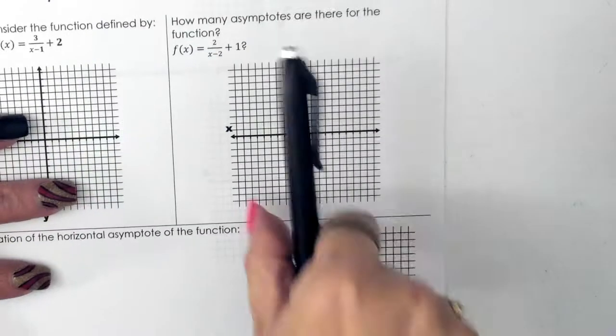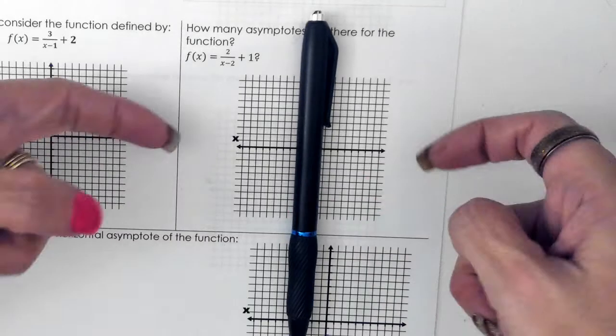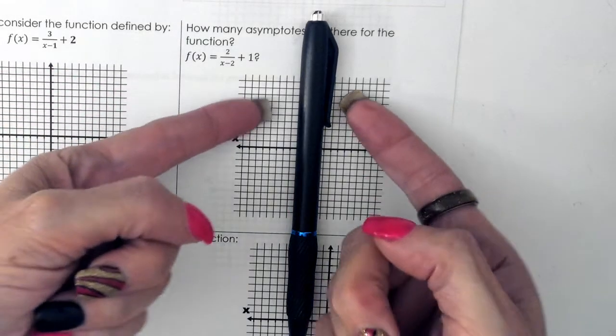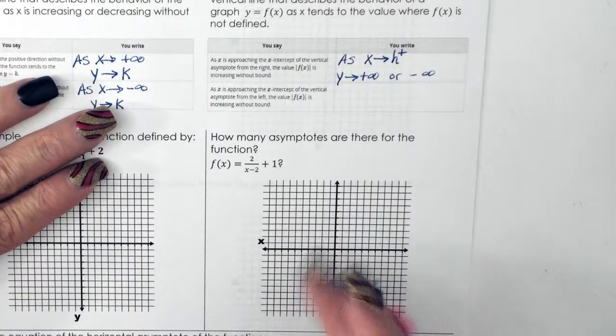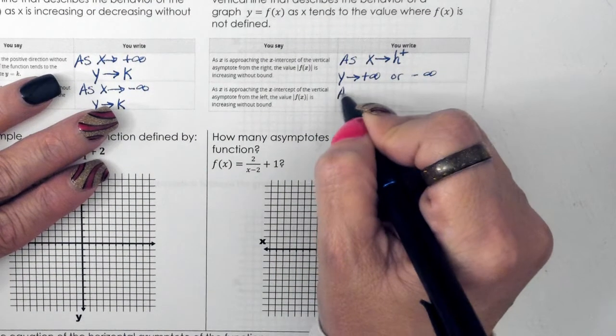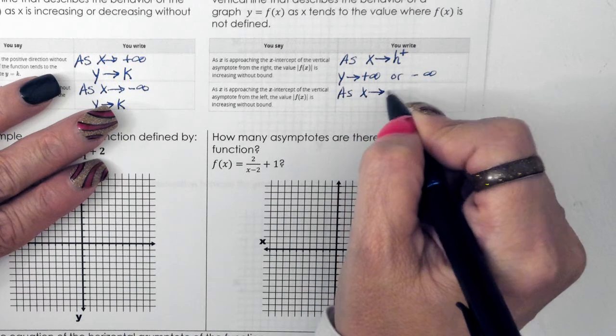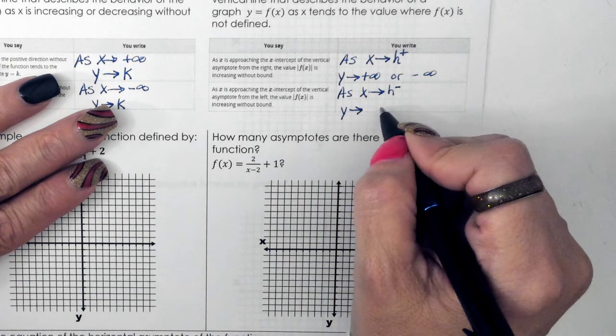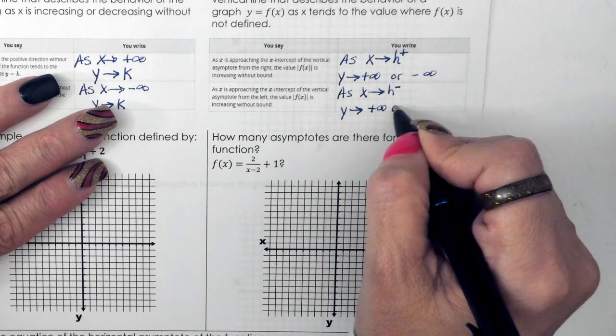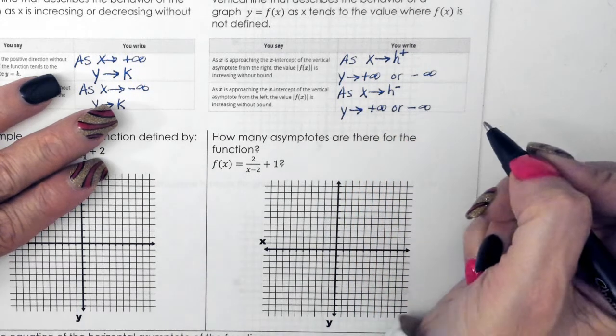So again, as this is my vertical asymptote, as they approach, they're either going to go up or they're going to go down. That's the only options they have. So we're going to say the same thing. As we approach from the left side, y is going to either go up to positive infinity or it's going to go down to negative infinity.